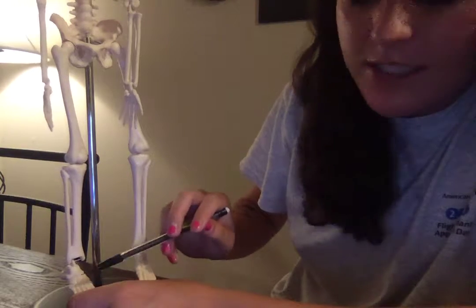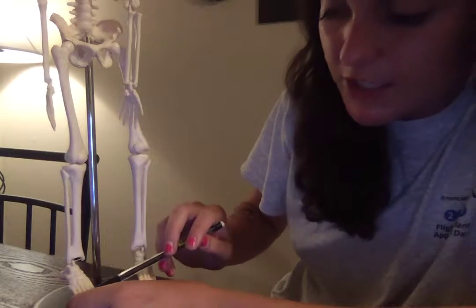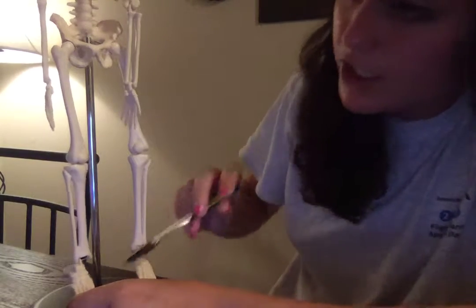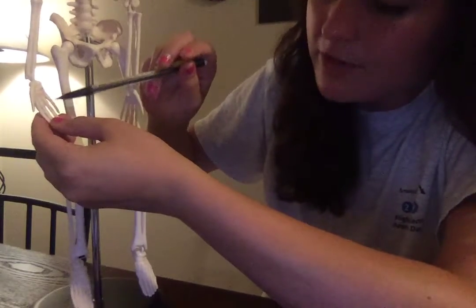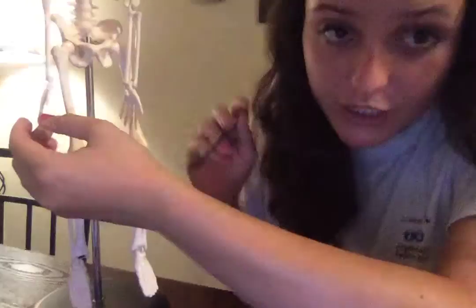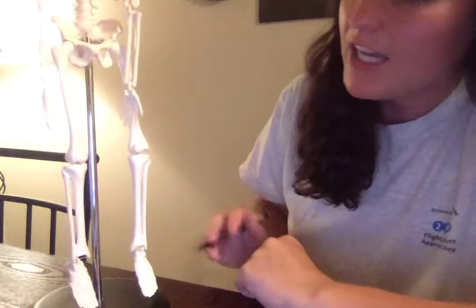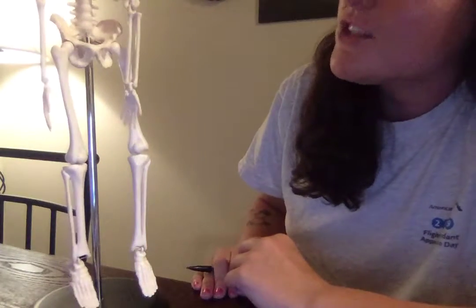your proximal phalanges, intermediate phalanges, and distal phalanges, along with up here you have your metacarpal bones with your proximal phalanges, intermediate phalanges, and your distal phalanges. So that is those, and then we can go ahead and start with the muscles.